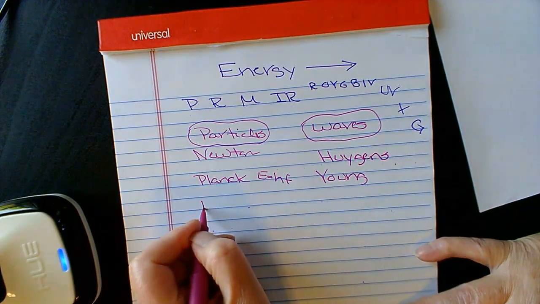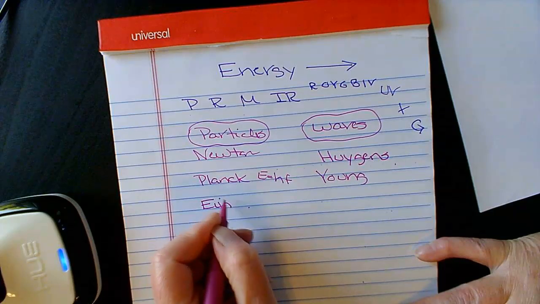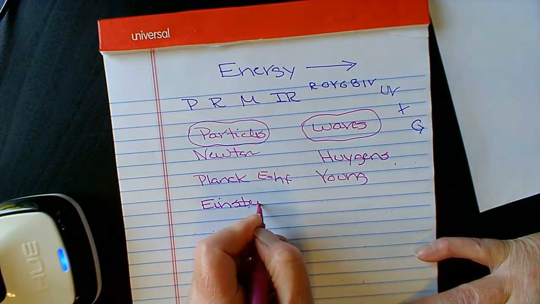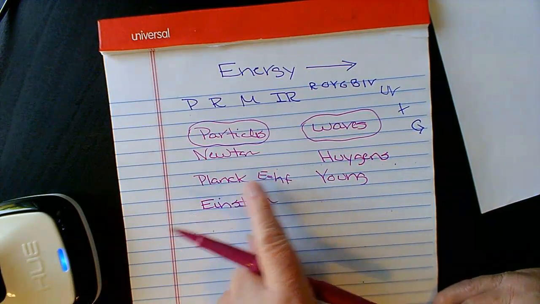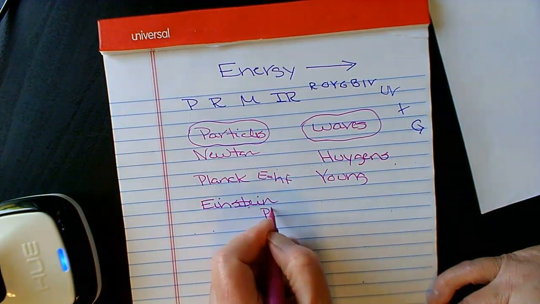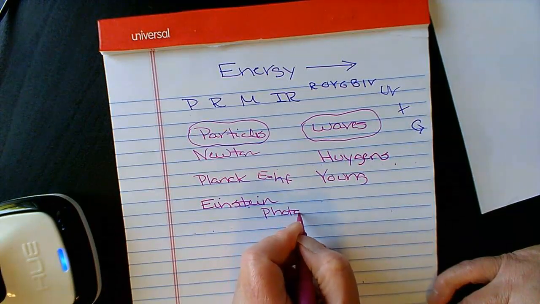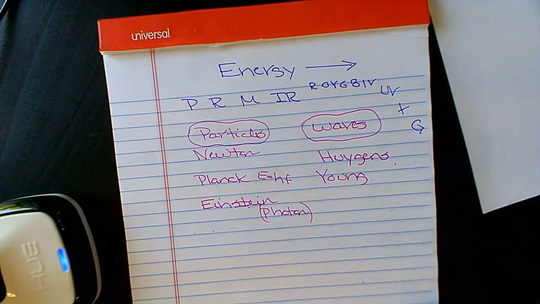And then we have Einstein come on board, who agreed with Planck. He even gave a name to these particles that we're talking about. He called them photons. So if you have a light particle, he called that a photon.